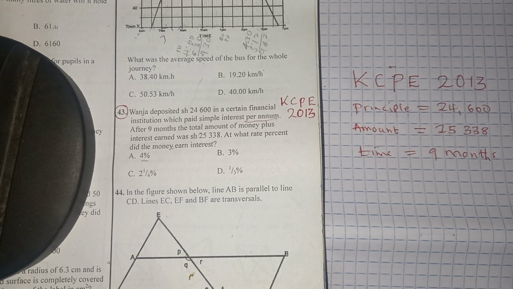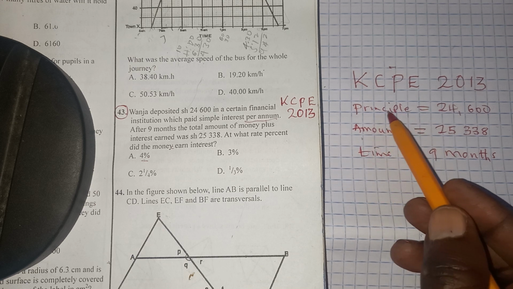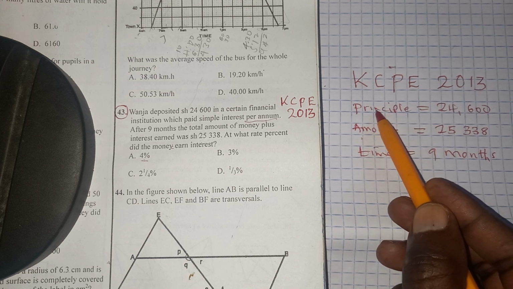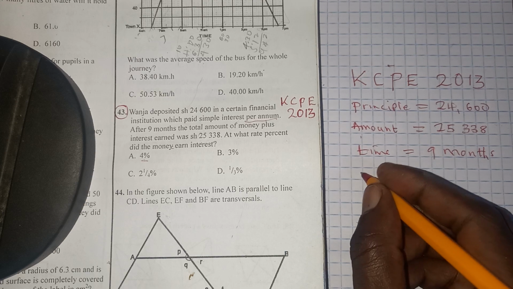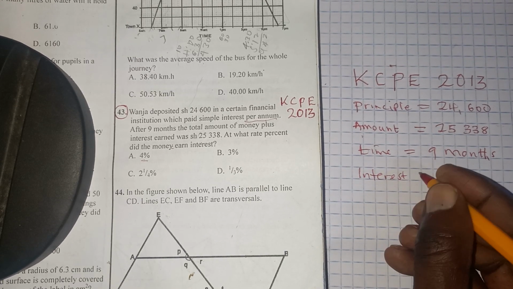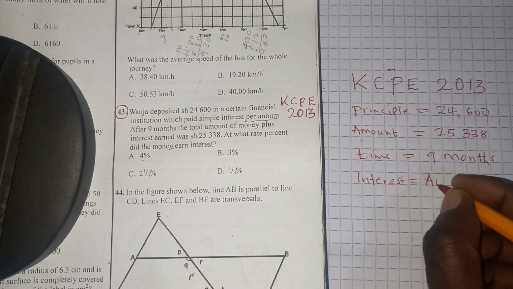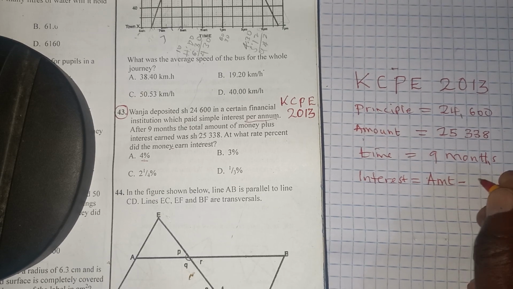So, candidate, when you are given amount and you are given principal, you first of all find the interest. How do you get interest? You say amount minus principal.